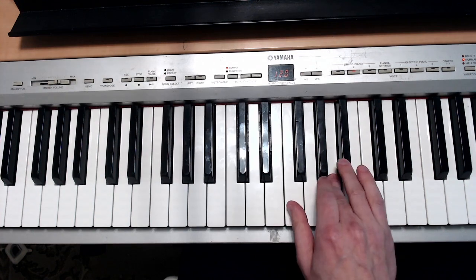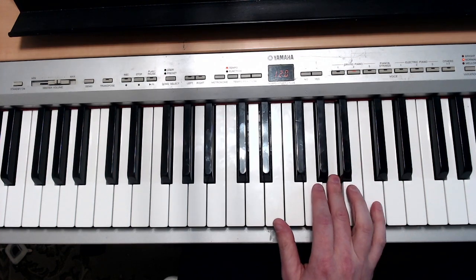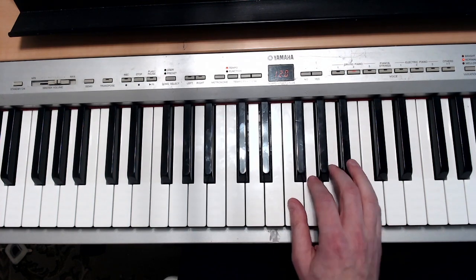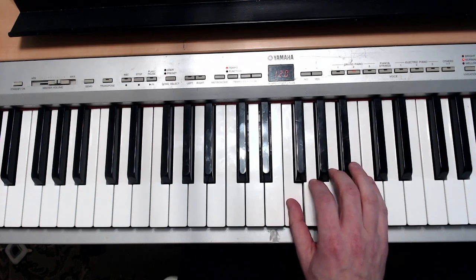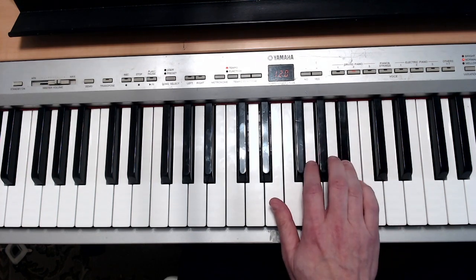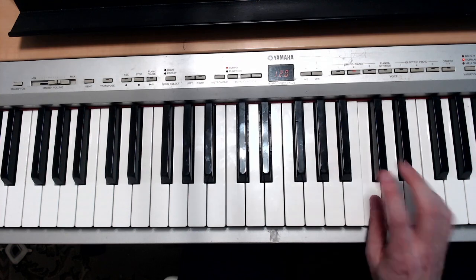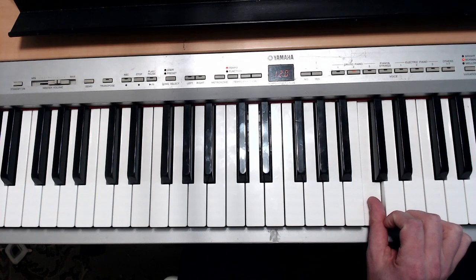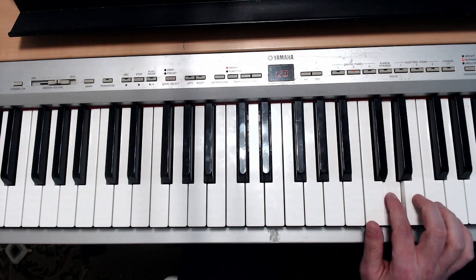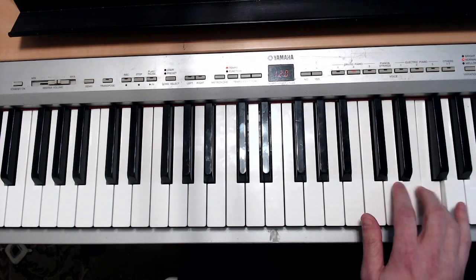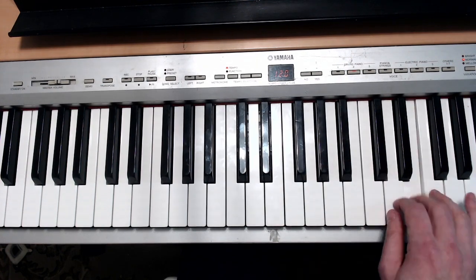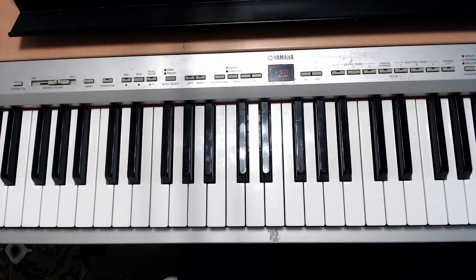So it's B to the left, and when we move a note to the left, that is flat. So F, G, A, B flat, whole step to C, and then we do whole, whole, half again. Whole step to D, whole step to E, half step to F. And that's our F major scale.